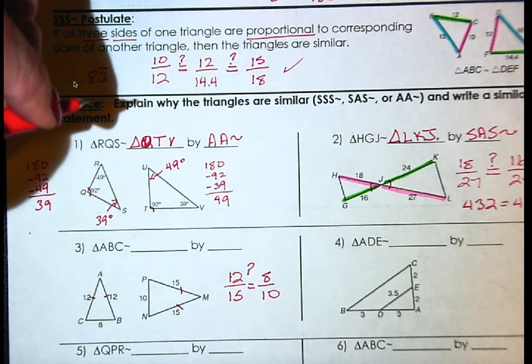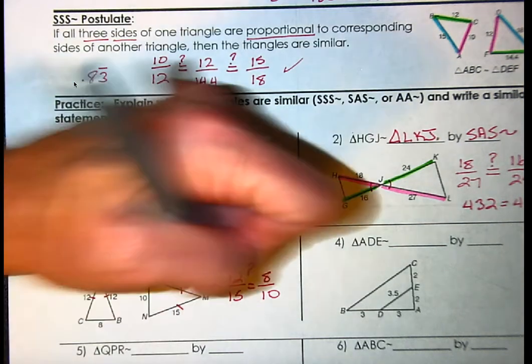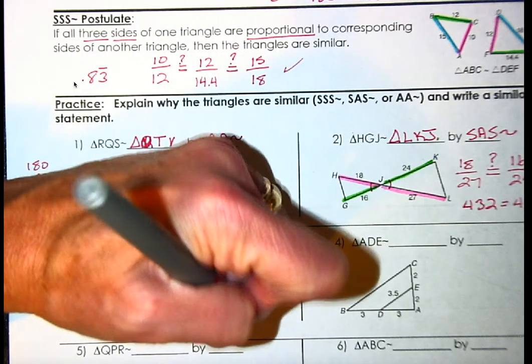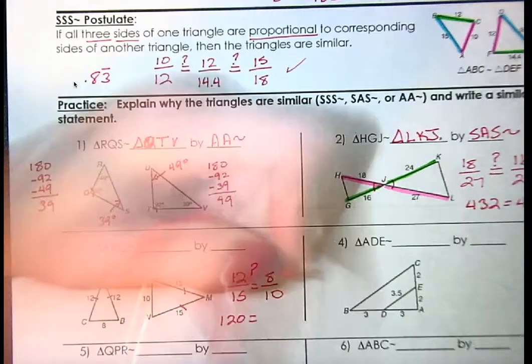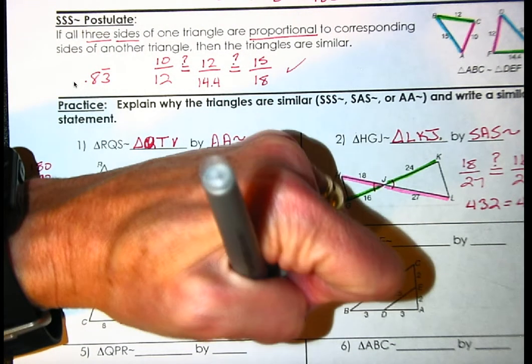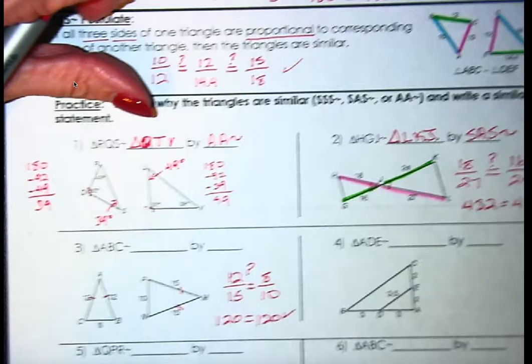Well, let's see. 8 over 10, if I cross multiply 12 times 10, that's 120. And if I cross multiply here, 8 times 15, well, that also equals 120. So it checks good. All right, so let's look at the next one.